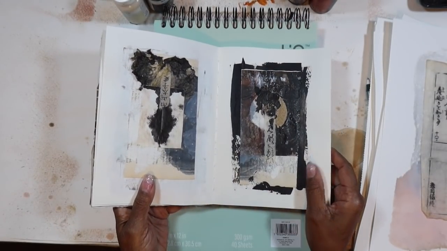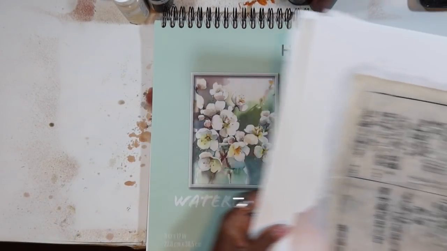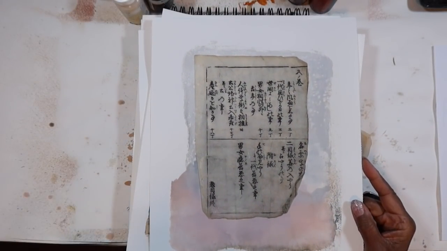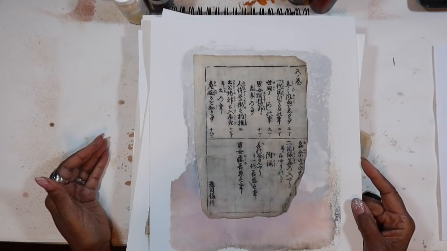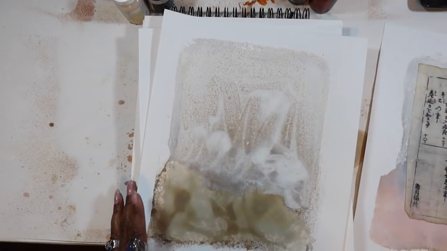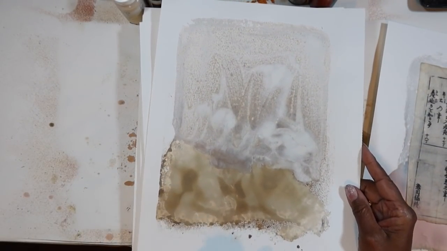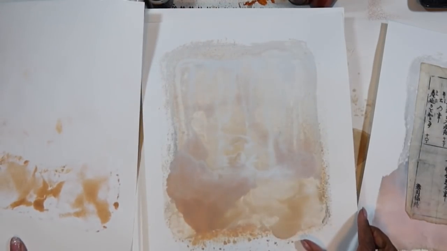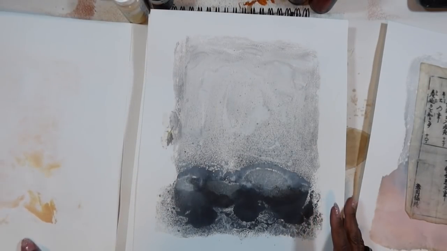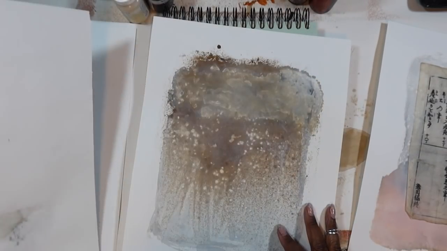So we're going to get started. We're going to pull out our jelly plates, and we're going to make some of these really watery backgrounds. And so using water, some various acrylics, some of our spray stains and what have you. I just love making these backgrounds, and I create these on the jelly plate, and we use them to be backgrounds for my collage, things like that.